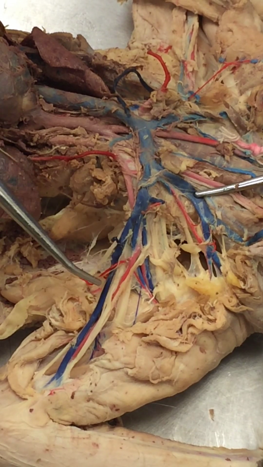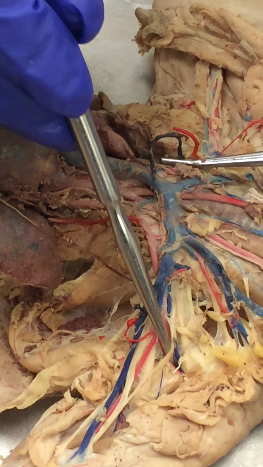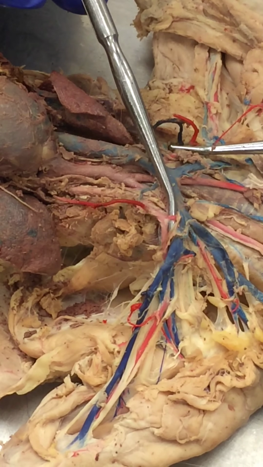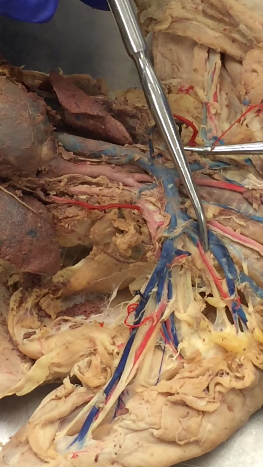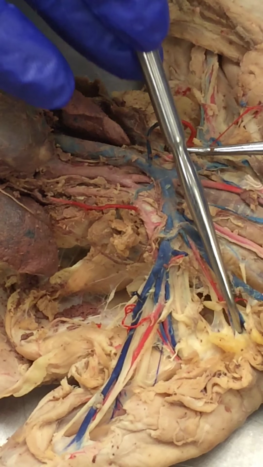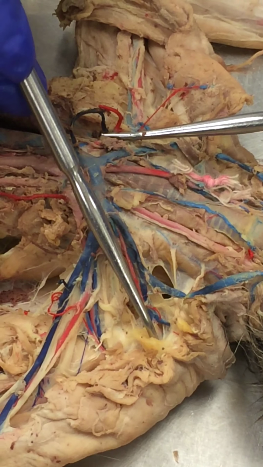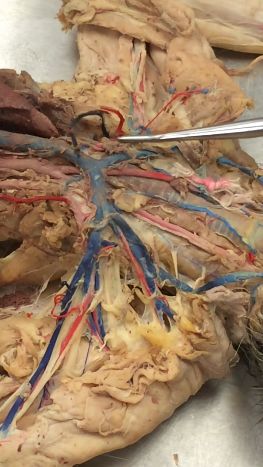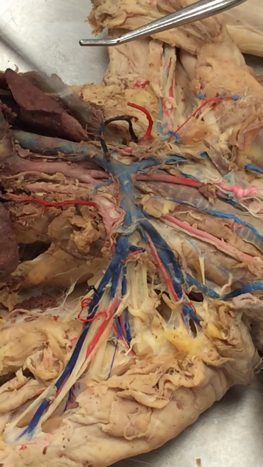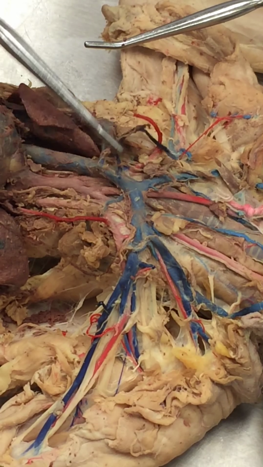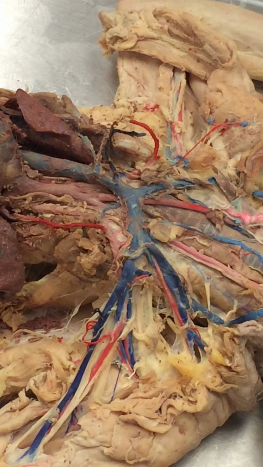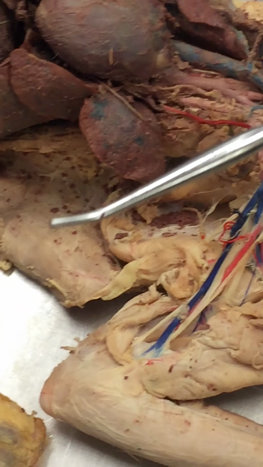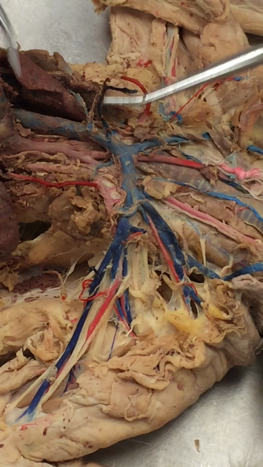So the subclavian comes like that, then splits, and the subclavian gives rise to the internal mammary. It gives rise to this, which is the thyrocervical, which continues under here, and this is the transverse scapula, which goes to the trapezius muscle, and the transverse scapular vein here. And this is the internal mammary vein. These are the ones that supply the breast.